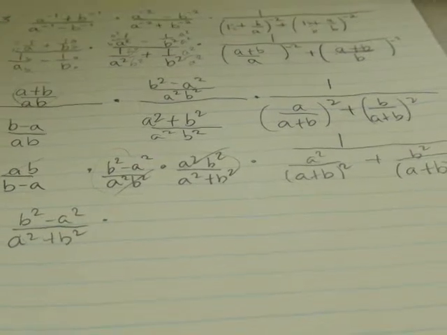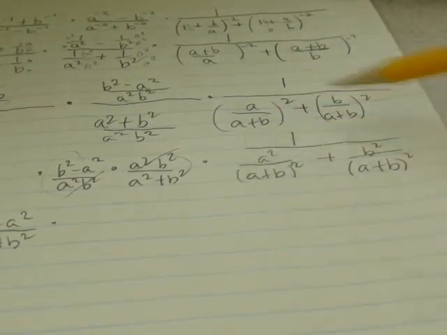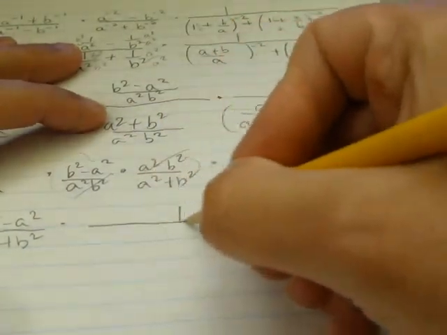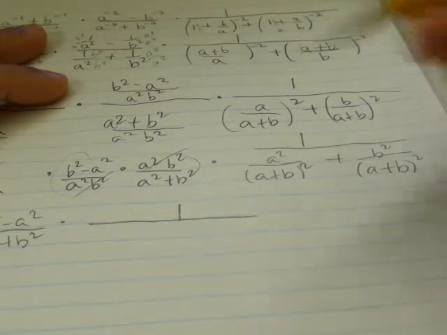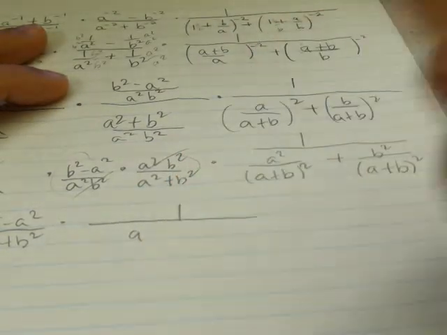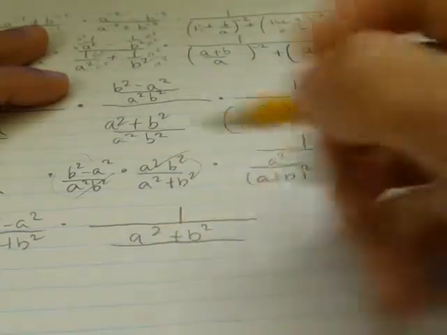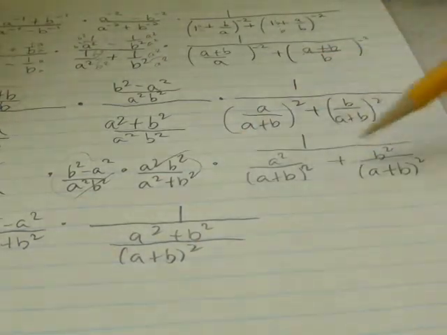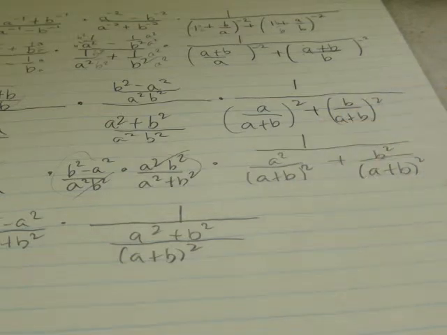Now the last group, again it's a complex fraction, so I'm going to combine the denominators there together. So they actually already have a common denominator. So that's going to be a squared plus b squared all over a plus b squared. Now if you FOIL that out, I can see why you might try that, but when you have these nice little packages, you just want to leave them unless you're forced to FOIL it out.